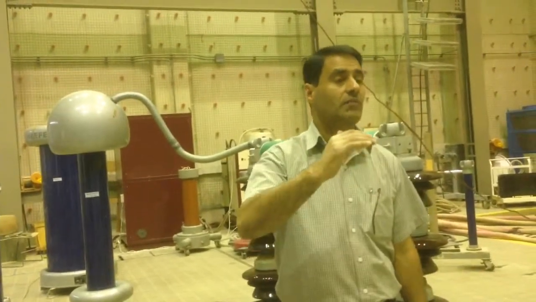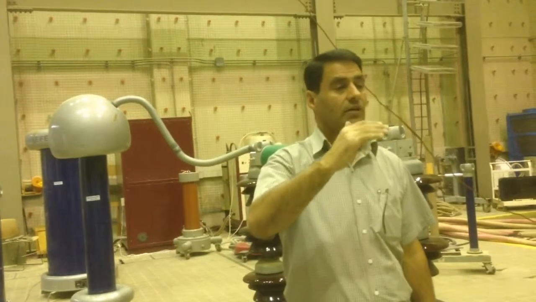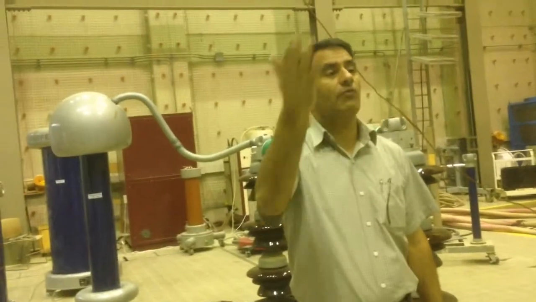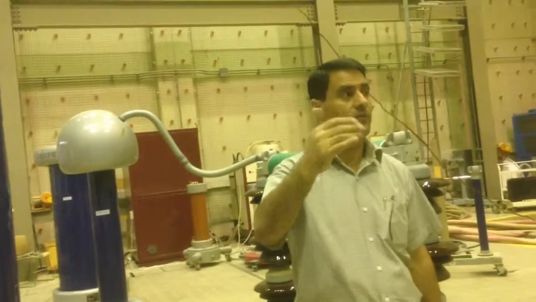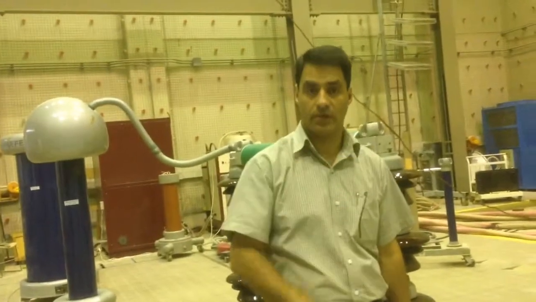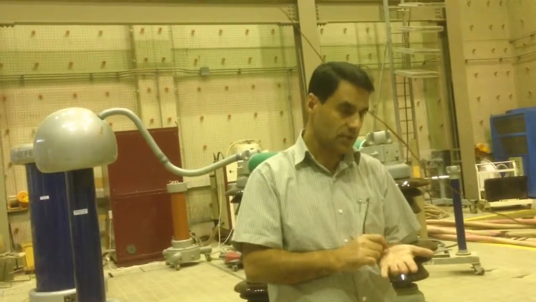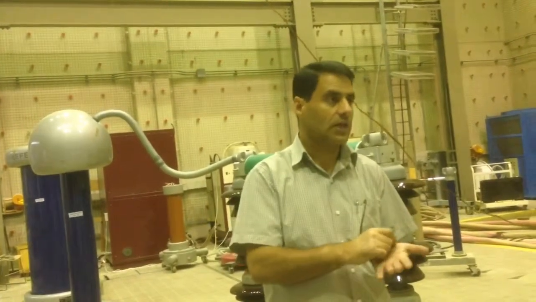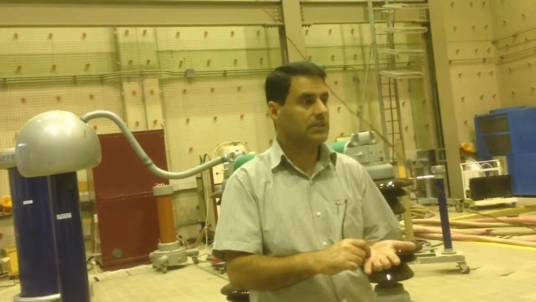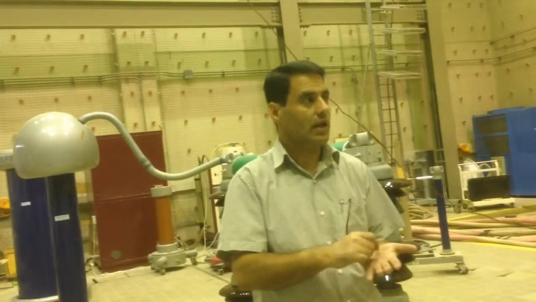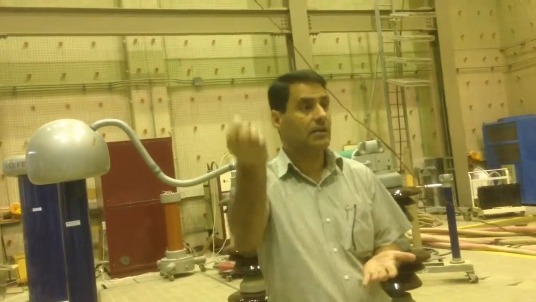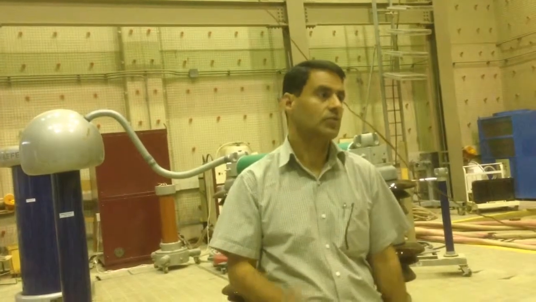So I should keep an insulator with V50 above 100 kilovolt so that I don't get any flashover when I put it there. So when you buy insulators, when you become engineers, inshallah, you will say my transmission line is 100 kilovolt and I have a V50 above 100 kilovolt. So this is the purpose.